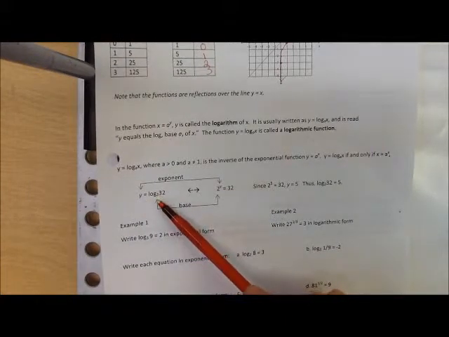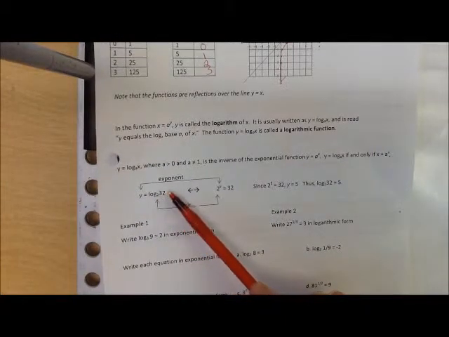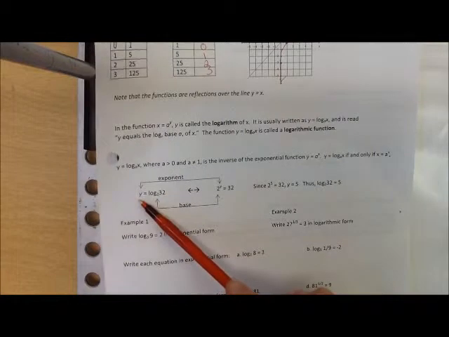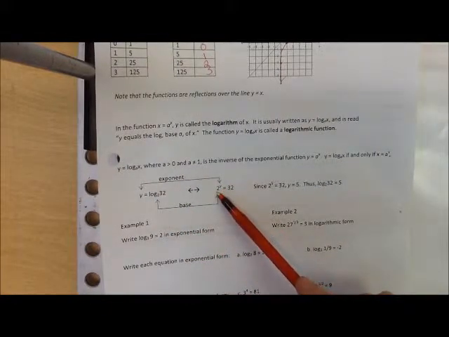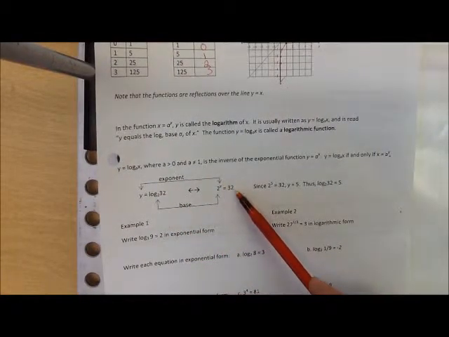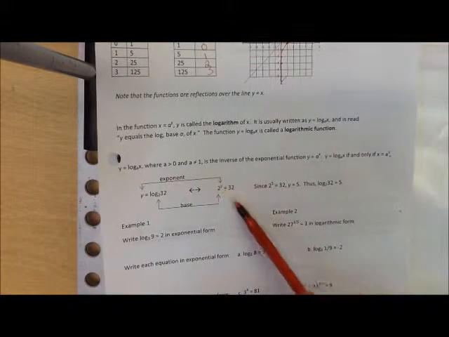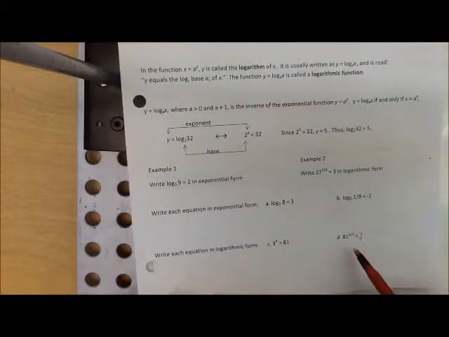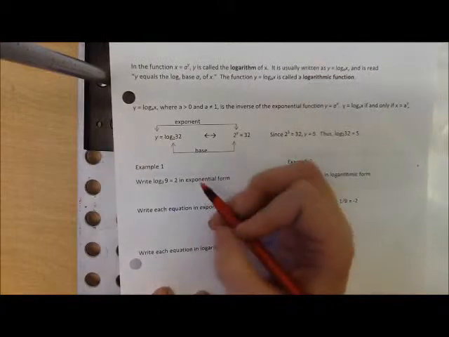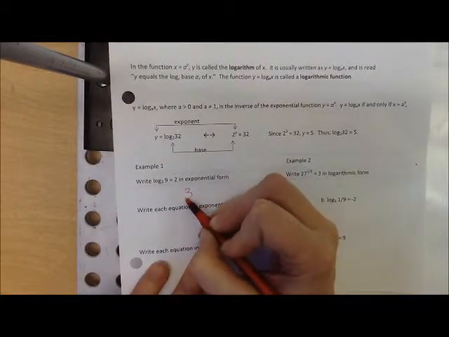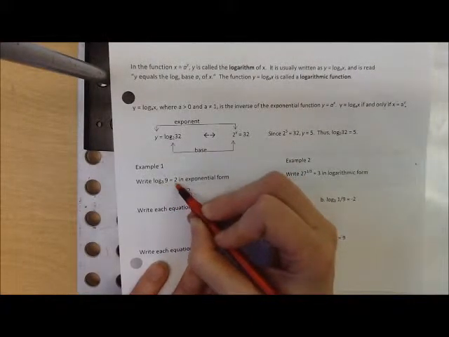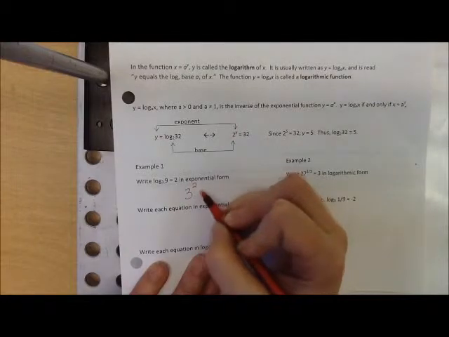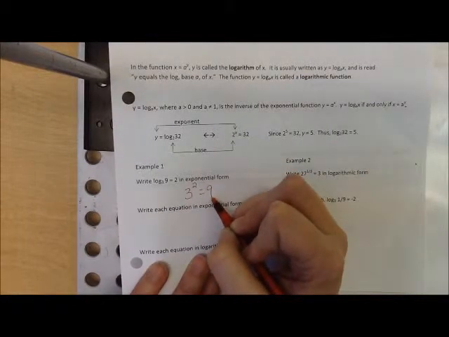In other words, what power do you raise 2 to get 32? And the answer is y. To write in exponential form, the base here is 3, the exponent is 2, and the result is 9.